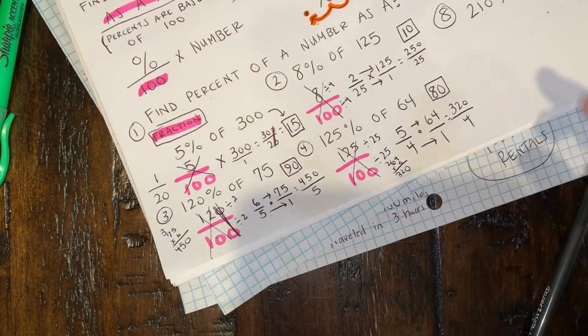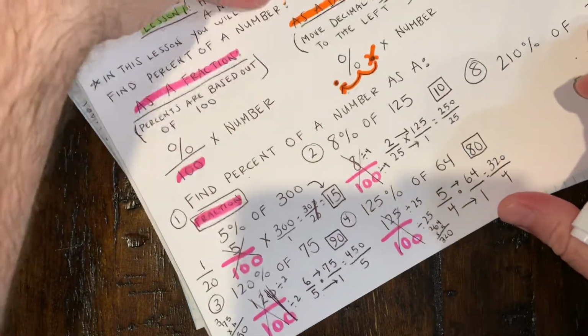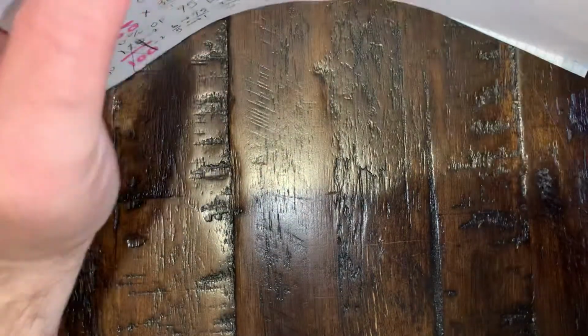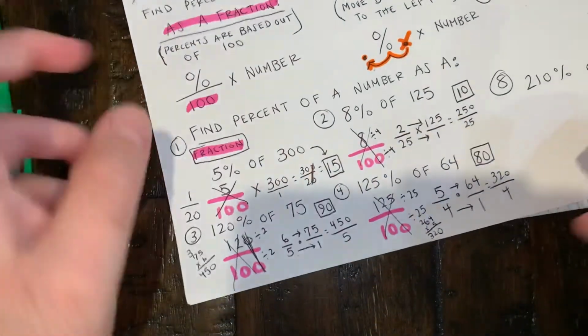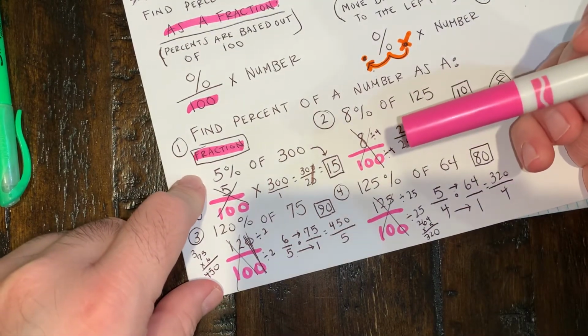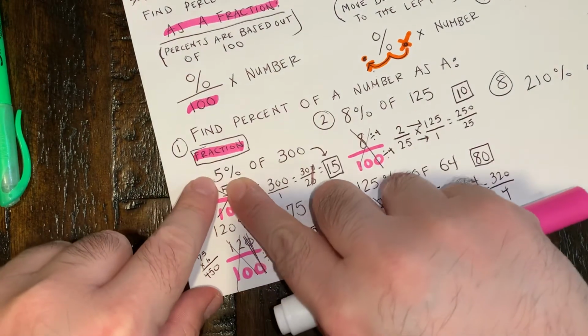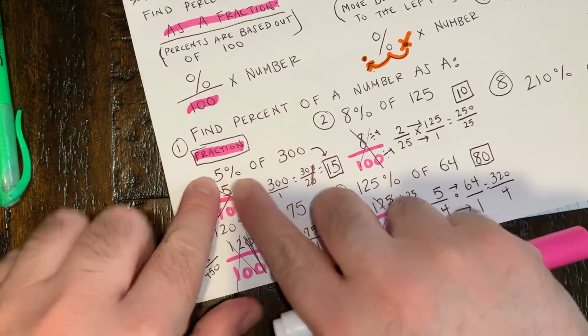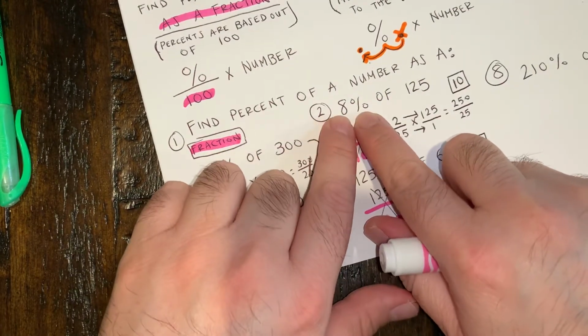Now, before I end this video, I want to show you something. And this is a little way for you to check to make sure that you are correct. So if the percent is smaller than 100, like this one, you see how the percent's smaller than 100? And then this one, the percent's smaller than 100.